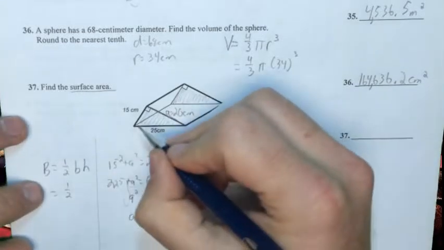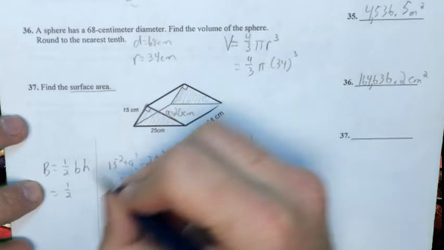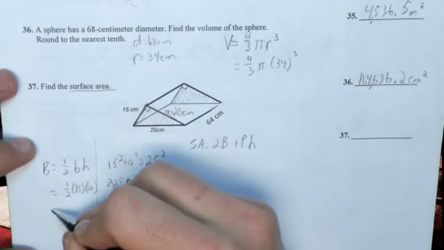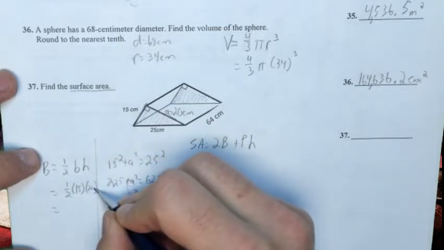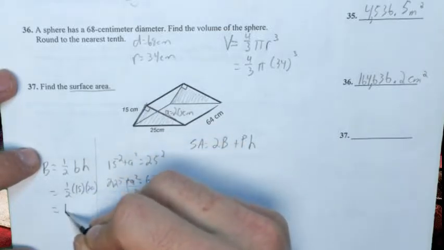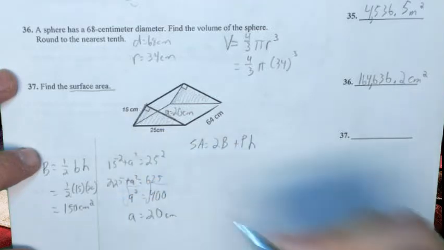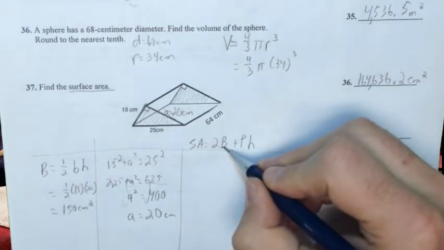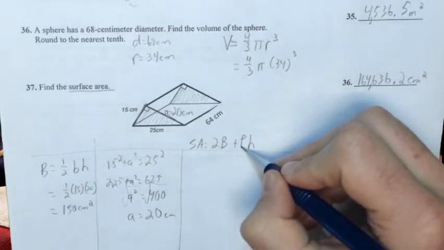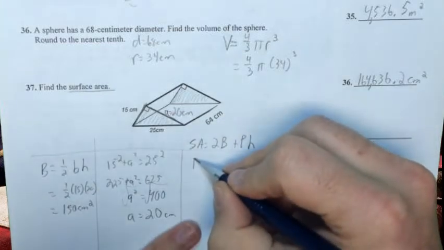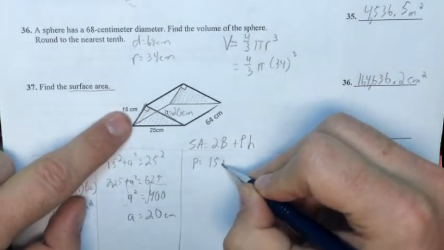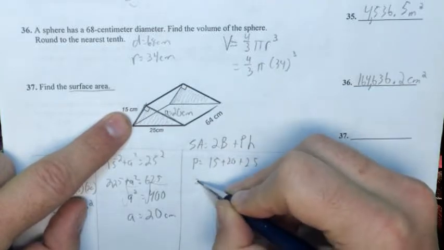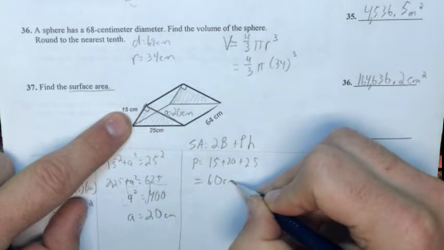All right, now base of this triangle, I'm going to use 15. Height is perpendicular to it, so it is 20. So let's see, 1/2 times 20 is 10, times 15 is 150 centimeters squared. Okay, I found B. Now I need to find perimeter of the base. Well, perimeter is just going to be 15 plus 20 plus 25. 35 plus 25 is 60 centimeters.